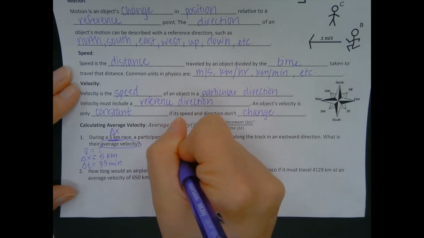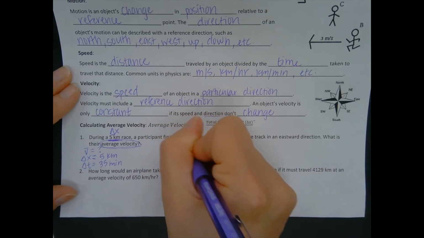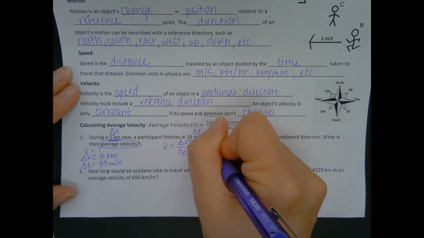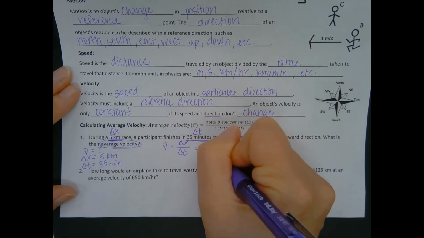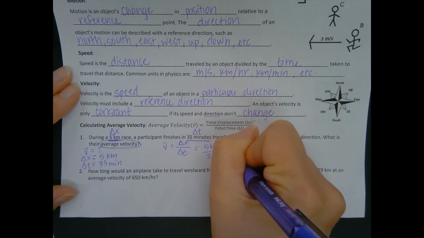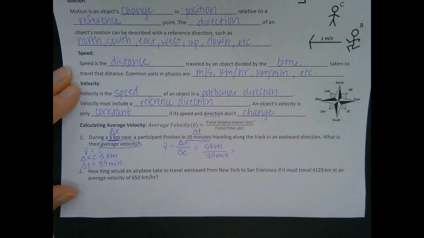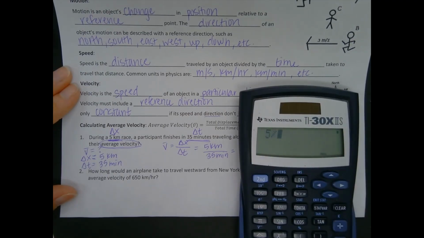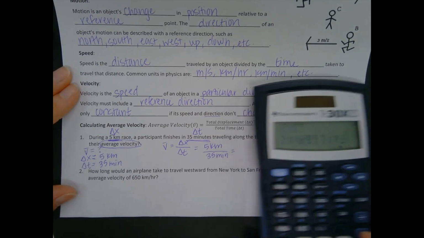So if my average velocity is my change in position over my change in time, I'm just going to plug this in. So 5 kilometers divided by 35 minutes. Okay. So in the calculator, 5 divided by 35, 0.14.